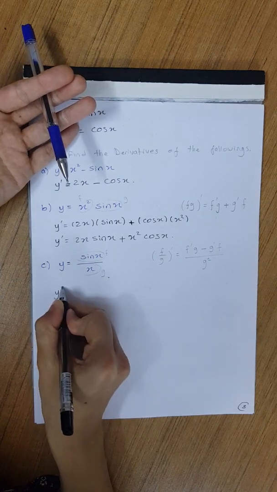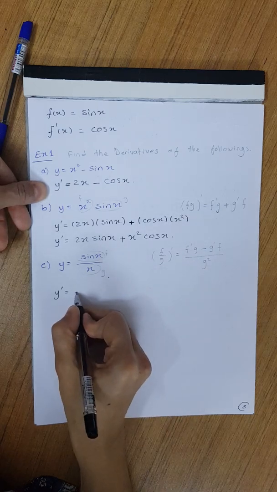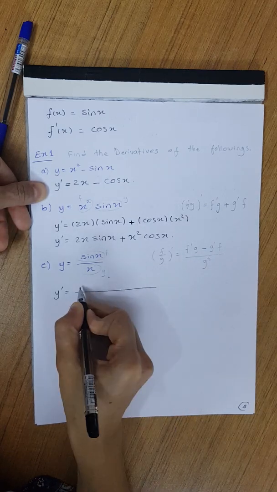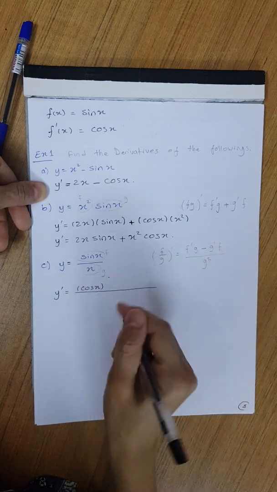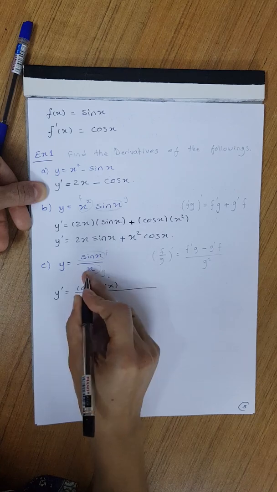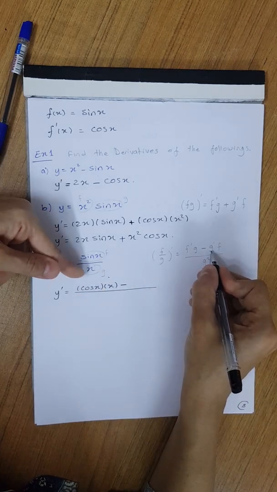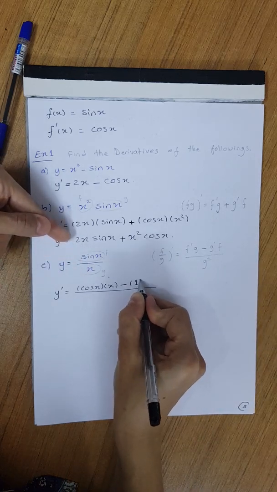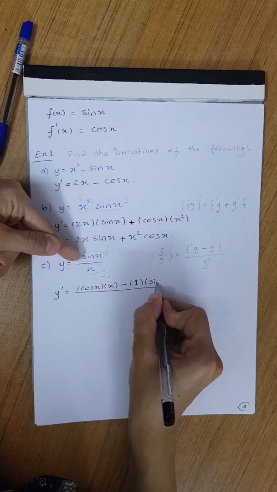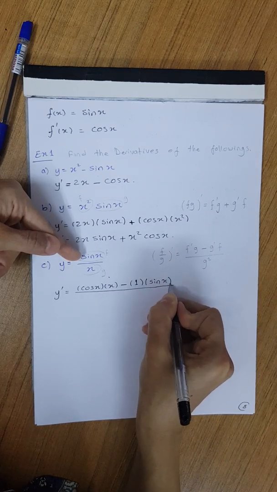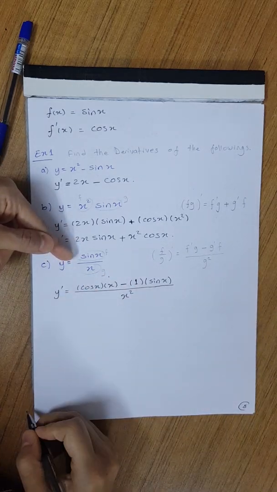y prime is equal to what? f prime, the derivative of sine x, let me first do the bar, is cosine of x multiplied with g without any change, so that is x. Then I have got minus the derivative of g, which is 1, multiplied with f without any change, so that is sine of x, all over g squared. g squared is simply x squared.